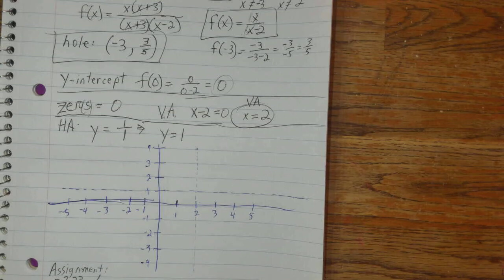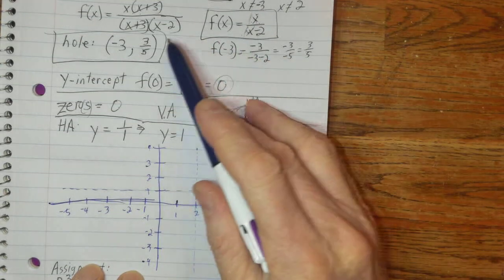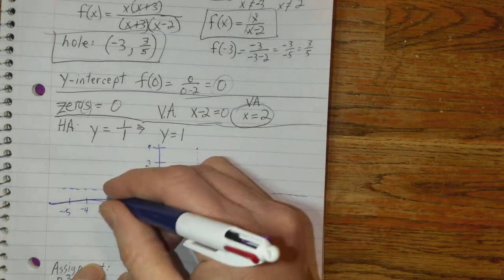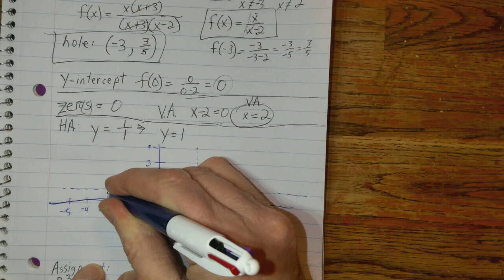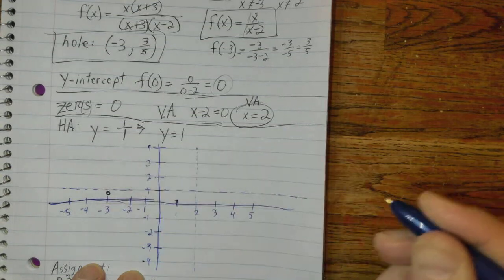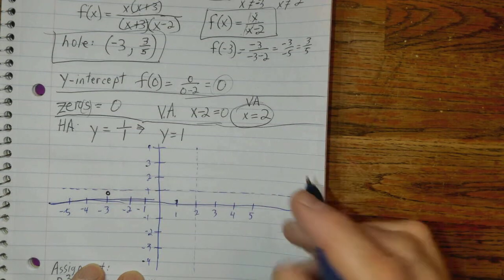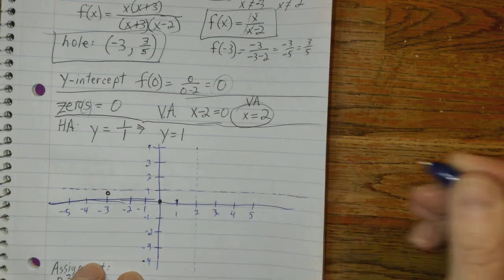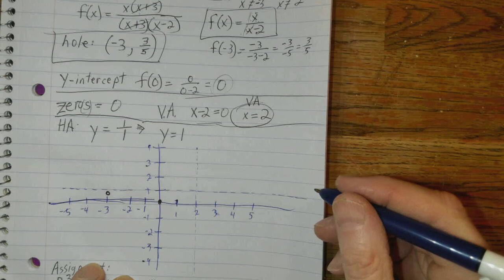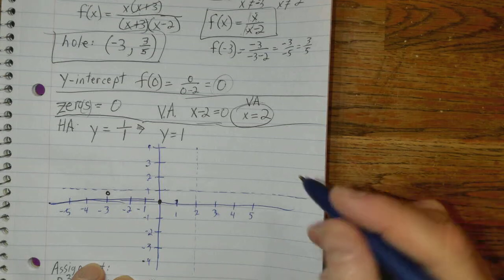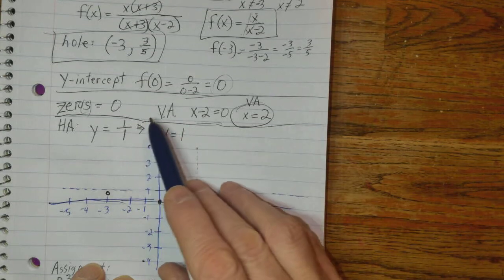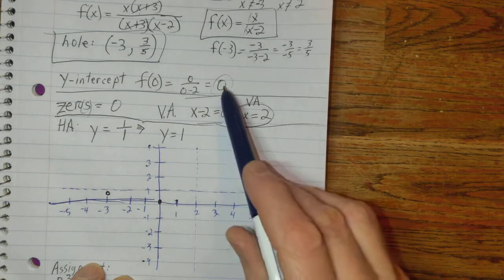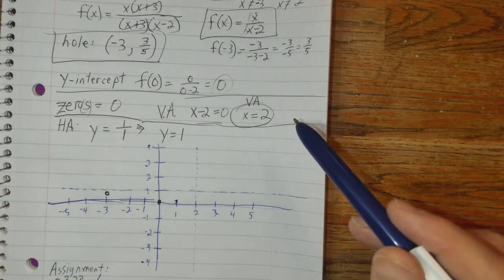I'm going to draw the hole too. The hole at -3, 3/5 is right around here. Okay, I'm going to draw the y-intercept. It goes through here. Let's see, was there something else? No, I think that's it.